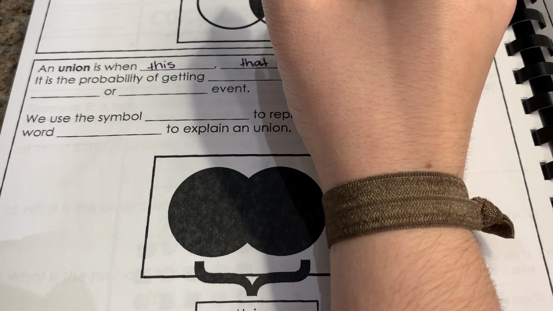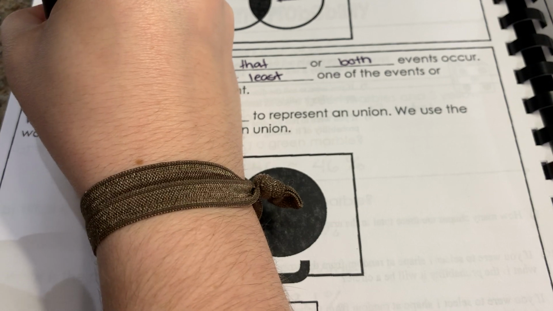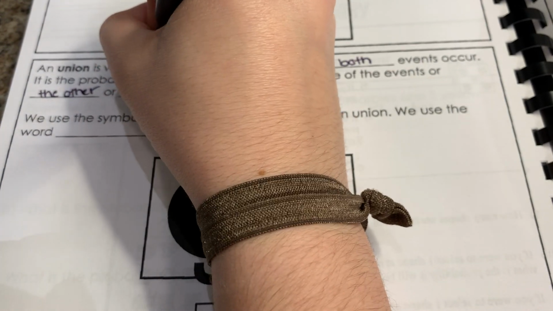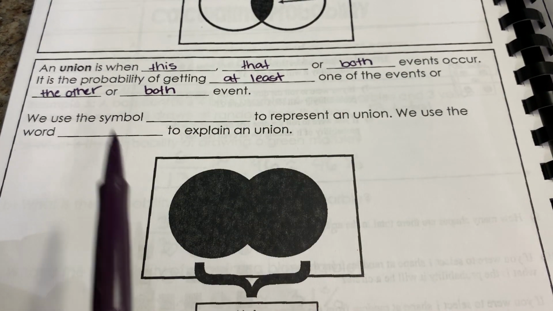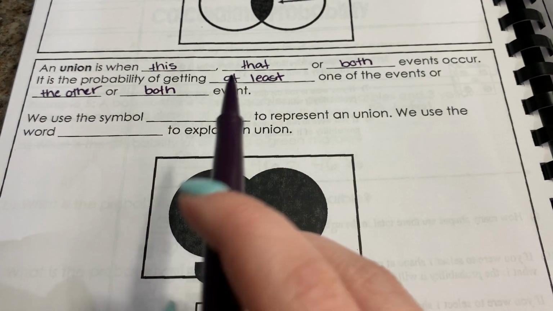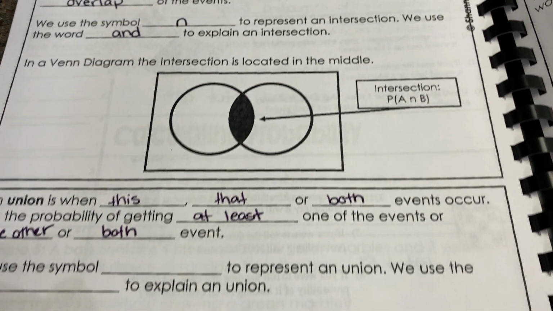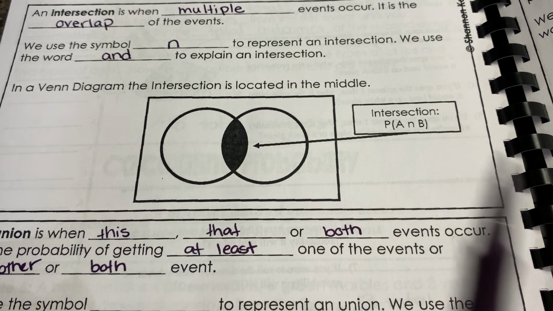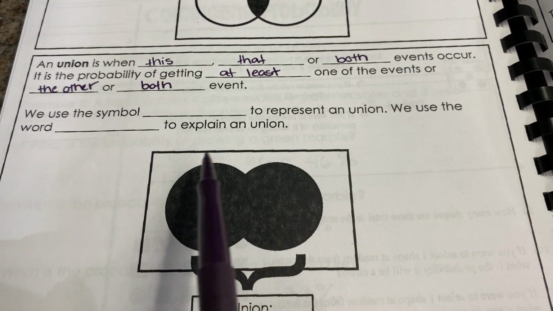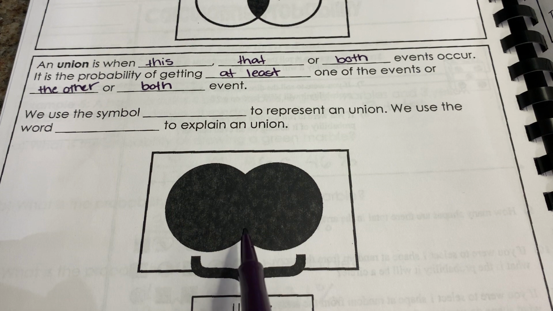So it's the probability of getting at least one of the events, or the other, or both. It's basically like saying yes to all of them. Yes to winning the lottery, yes to eating a sandwich, yes to them both. And it's represented down here on this Venn diagram as everything. So remember the difference here. Intersection was just the overlap; they had to both happen. A union is, okay, only A can happen, only B can happen, they can both happen.